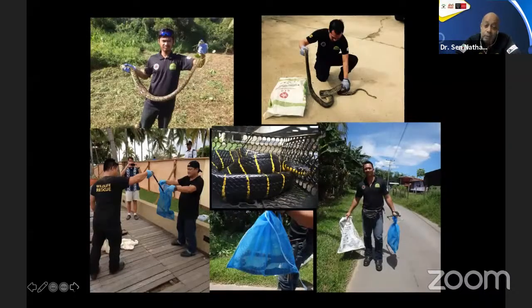Other species that we deal with, snakes is another thing. All our wildlife rescue rangers have been trained in-house on managing and handling poisonous snakes. They are experts, and Dr. Roslan, you'll be happy to know that the Wildlife Rescue Unit team that's funded by MPOC is, I would say, the top team in terms of handling poisonous snakes in Sabah.